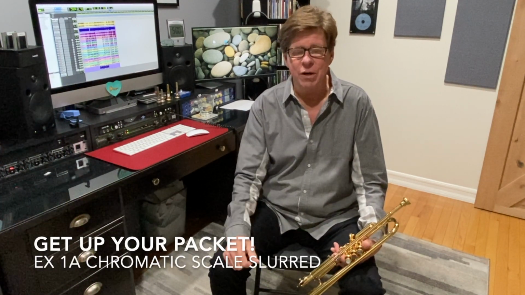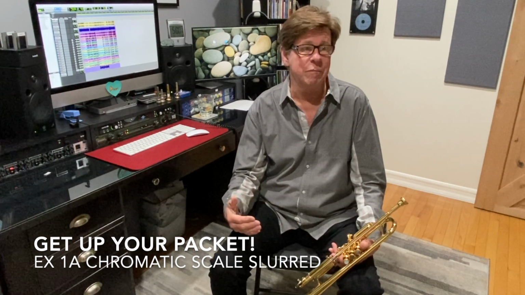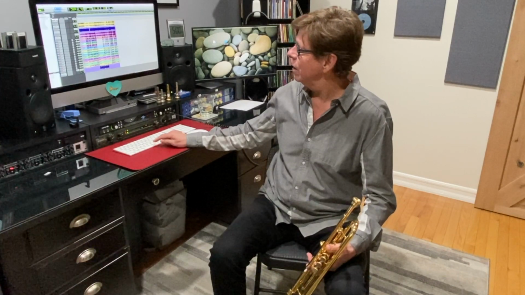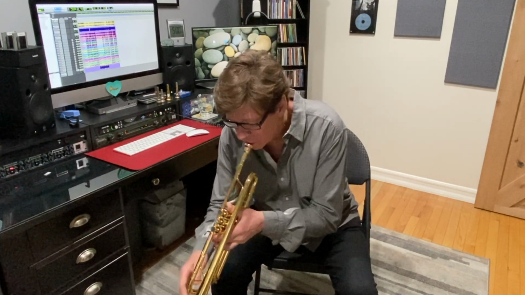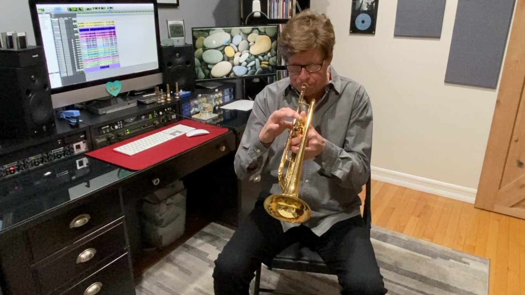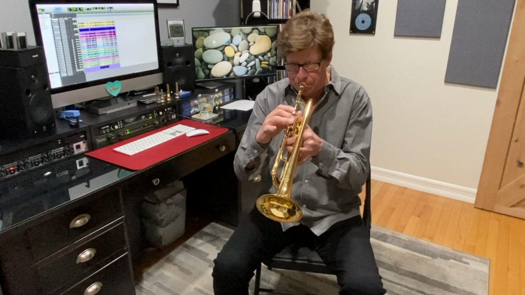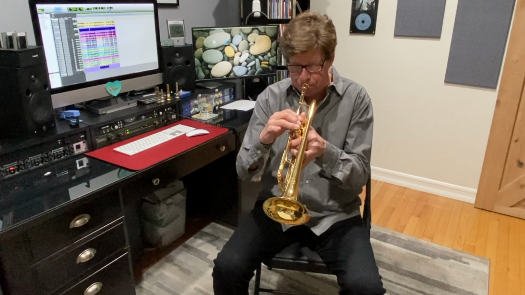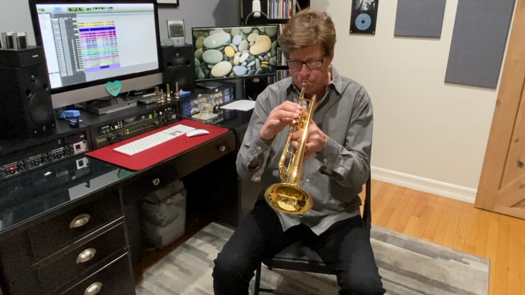The first example we're going to do is I'm going to just play a smooth chromatic scale, all slurred. It's example 1A on your sheet, and I'm going to play this down one time, and then we're going to play it together, okay? So we're going to set our click track here. This is how this should sound. Right, just a nice slurred phrase.